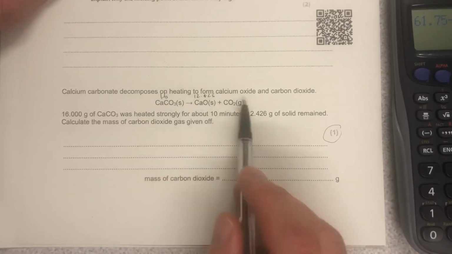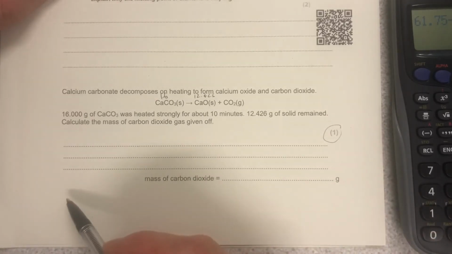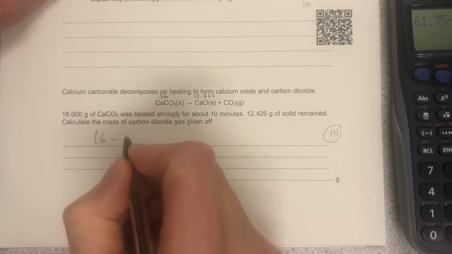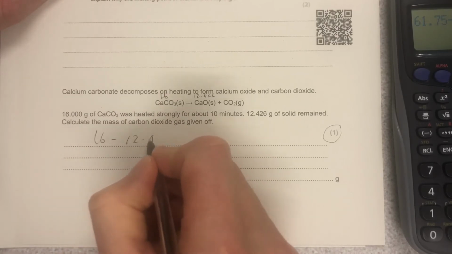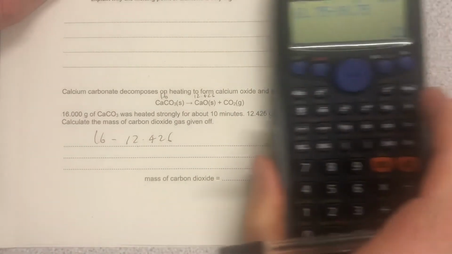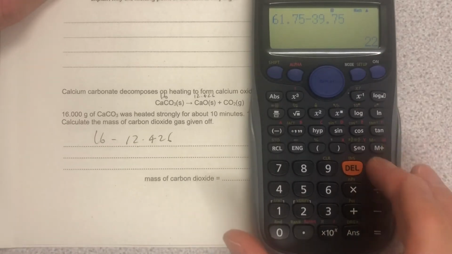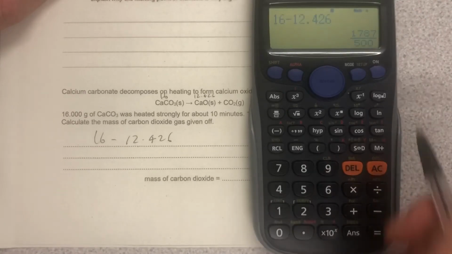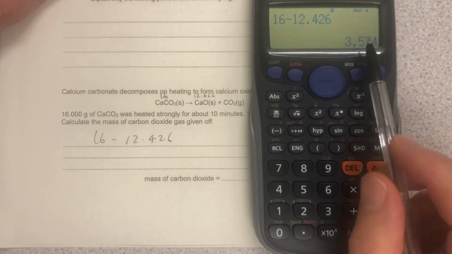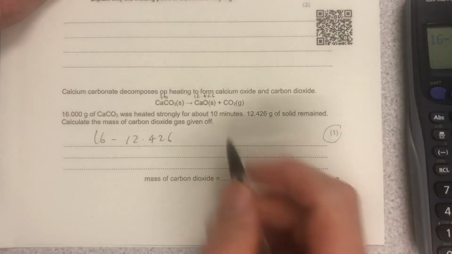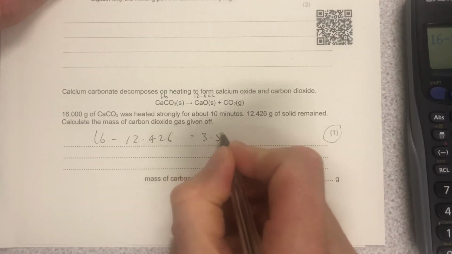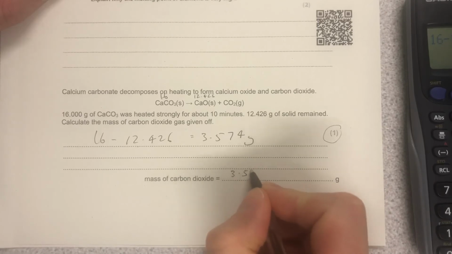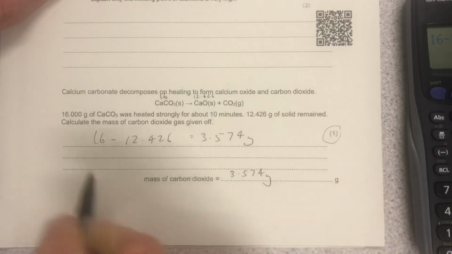You can do moles, stoichiometry, moles, but that would be a 3 mark question because there's 3 stages there. Here it's just a simple subtraction. So 16 minus 12.426. Into our calculator quickly. 16 minus 12.426 equals 3.574 grams. First rule of chemistry.